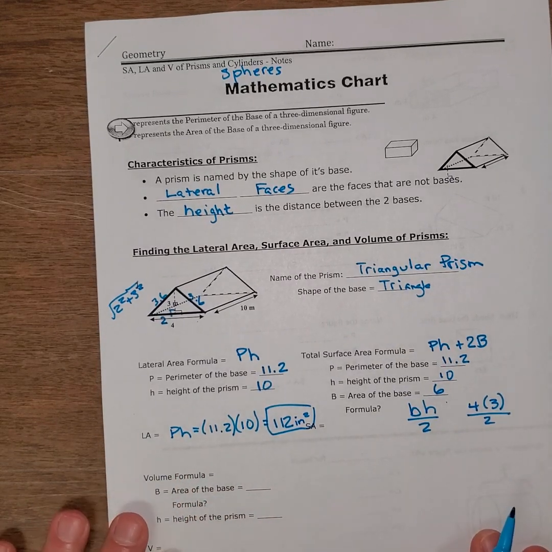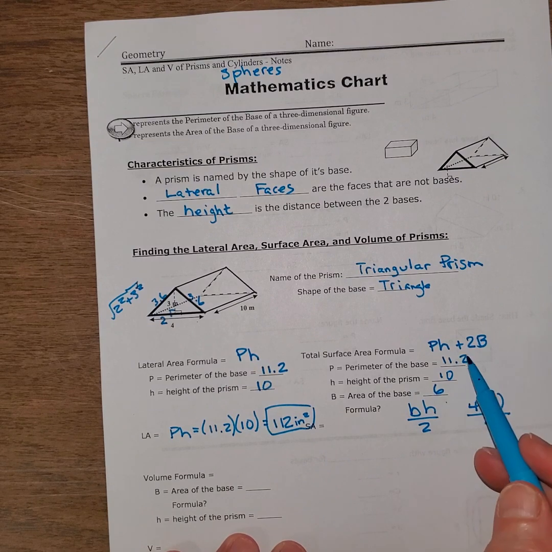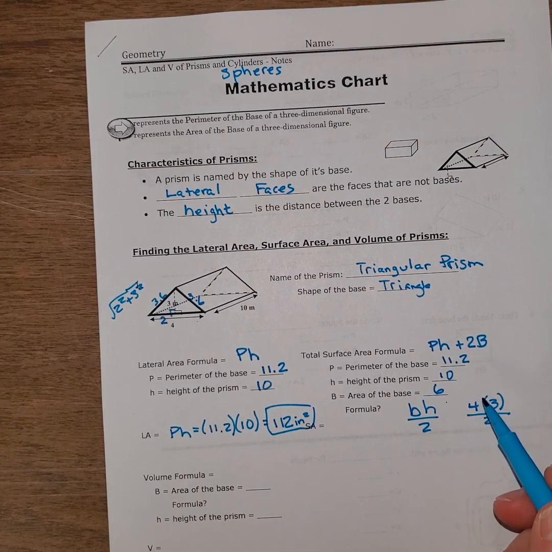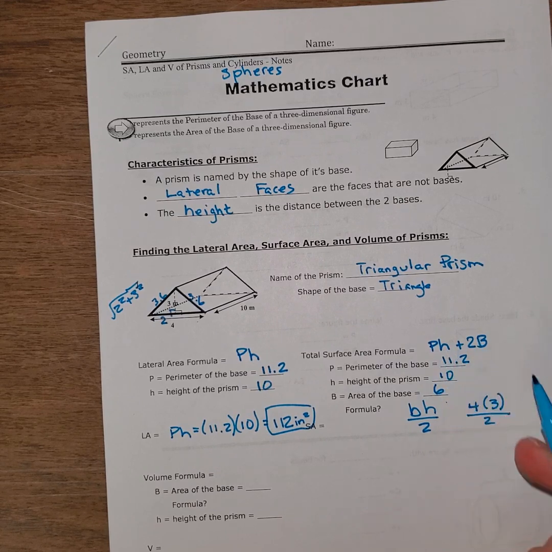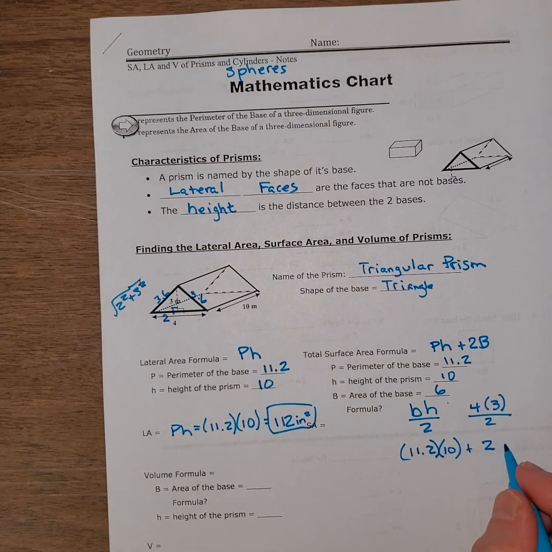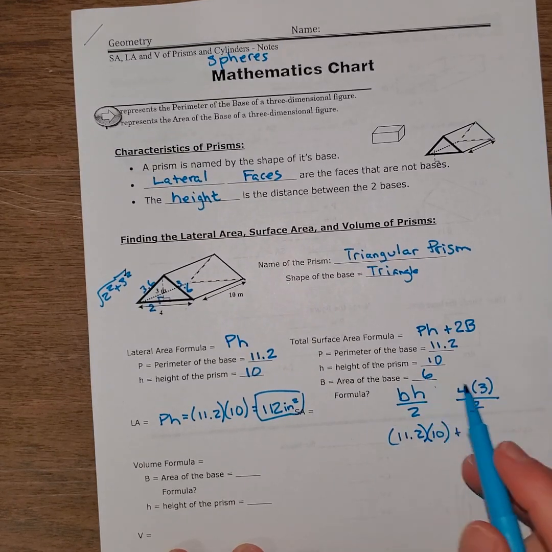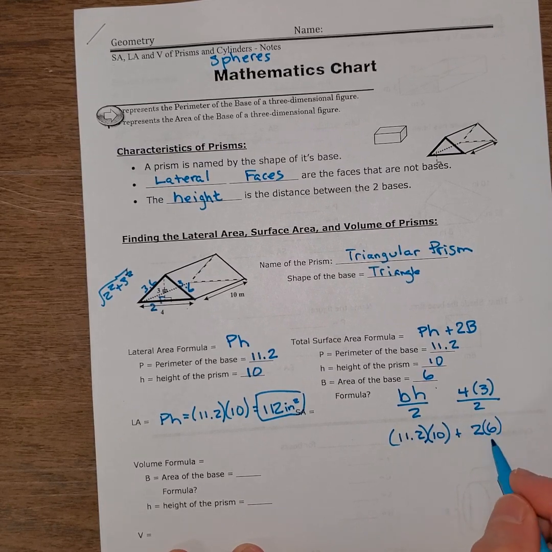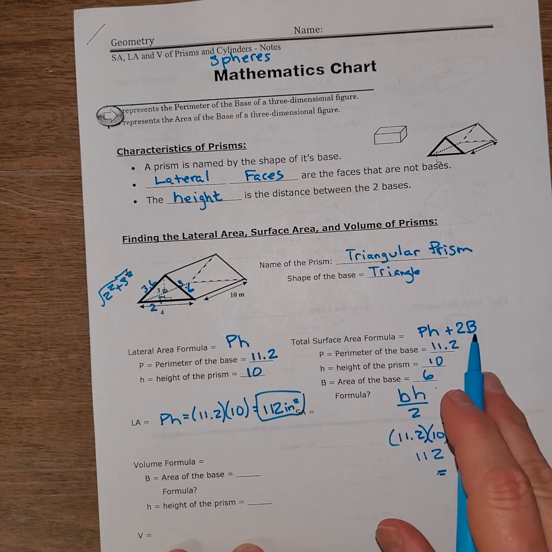So if I want to find the total surface area, I would do this. 11.2, we've already found this, but I'll do it again, times 10, that's pH, plus the 2B, where B is 6, the area of the base. So we've got 112, which we found earlier, the lateral area, plus 2 bases worth of area, which is 12. So my answer is 124 inches squared. That's my total surface area that includes the lateral and the 2 bases.